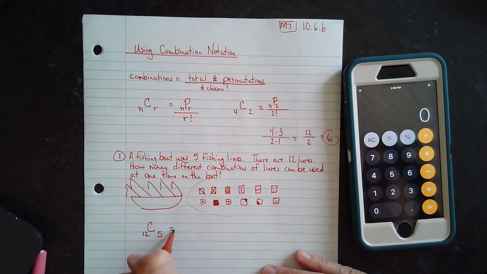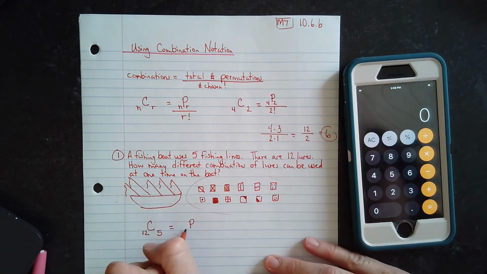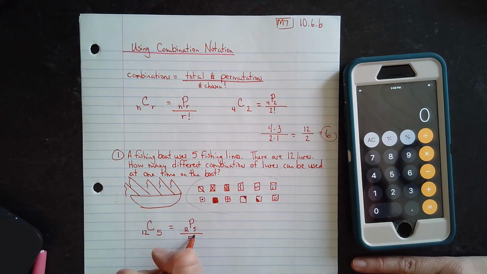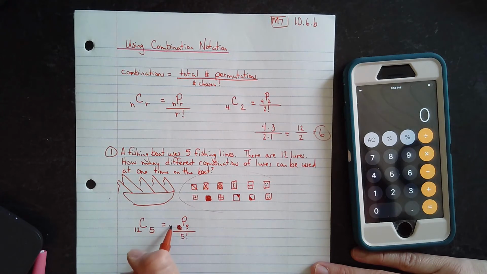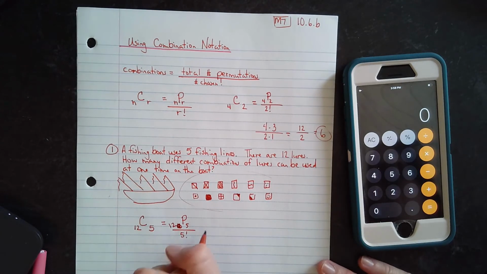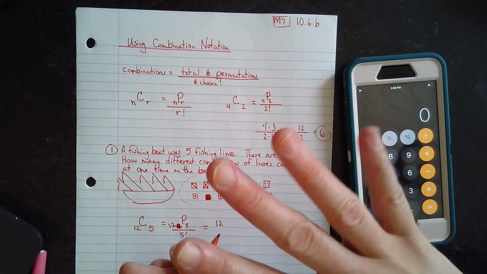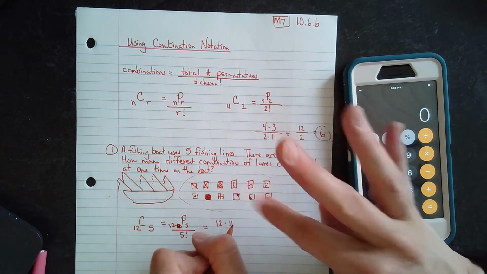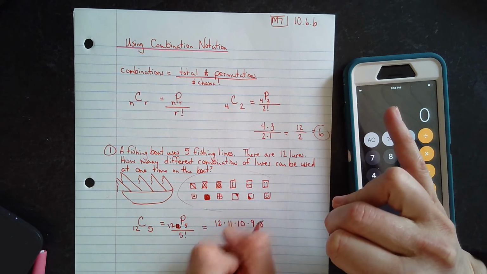So then what we're going to do is find the permutation of 12 chosen 5 at a time, and divide it by the factorial of the number of choices. And that's a 12, not an R. I realize on the camera it looks kind of like an R. There we go. So to write that out, that means I'm going to start at 12, and I need to go down 5 times. So 12 times 11 times 10 times 9 times 8, like that.